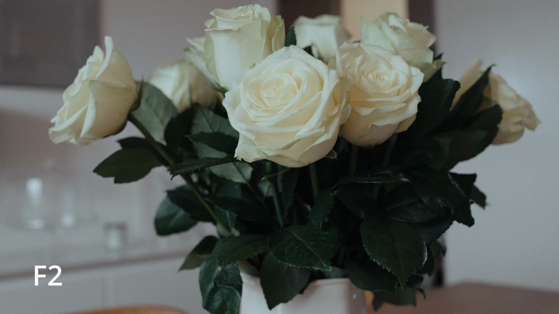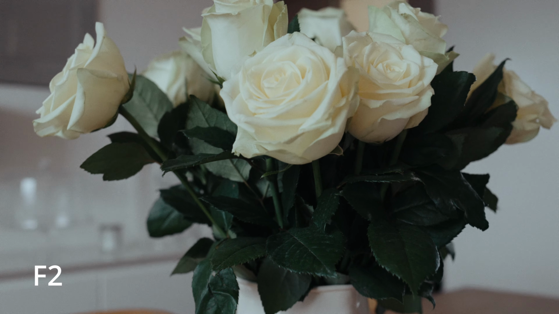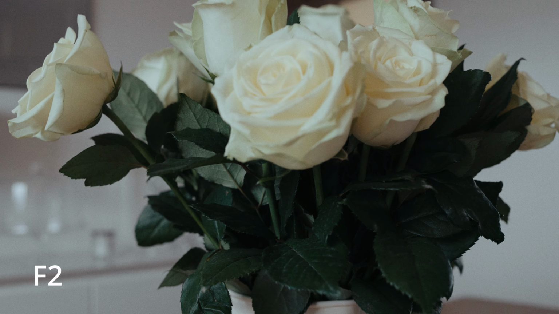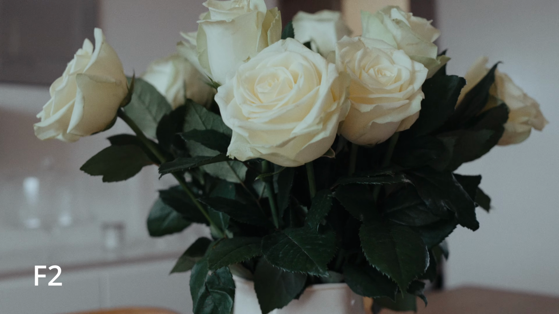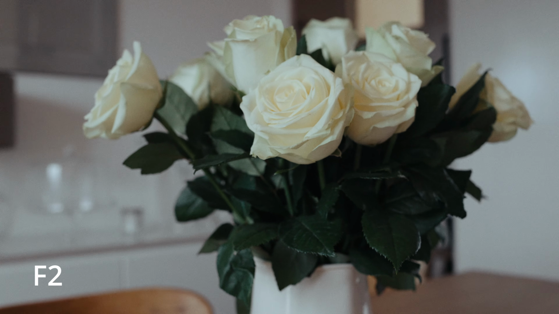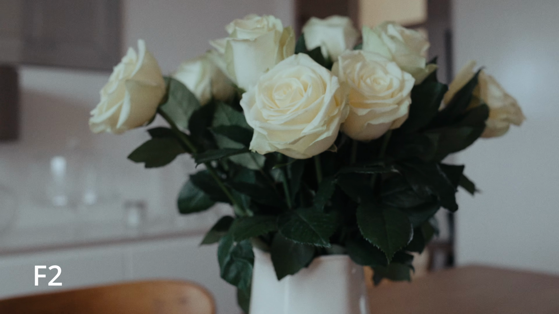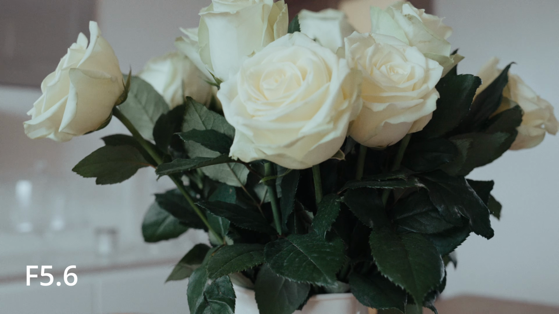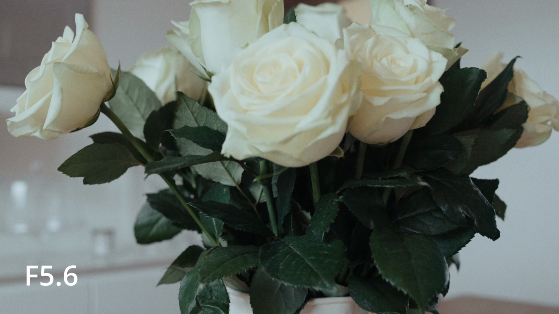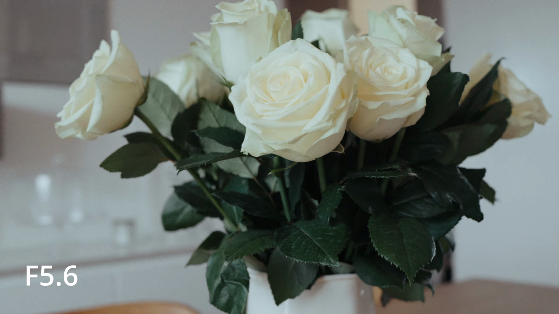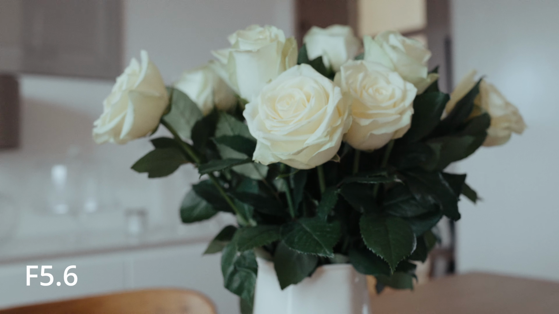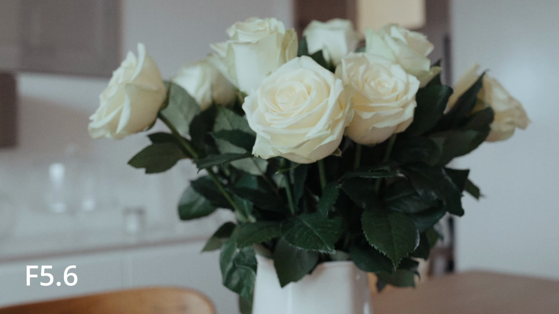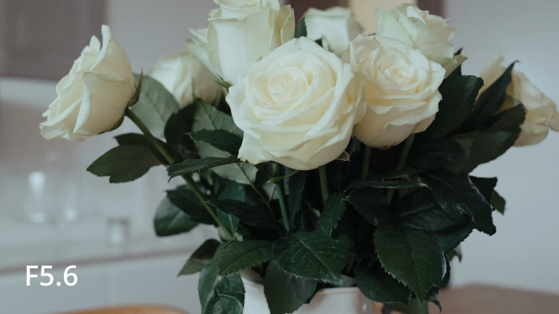These are done with manual focus, and as you can see, it's incredibly difficult to maintain focus if the camera or anything moves at f2. When you get to f5.6, it gets easier. Because there's a huge distance behind the image, I've still got room to look at this rose. I've got an area where movements are allowed, and I've still got the background blurred.